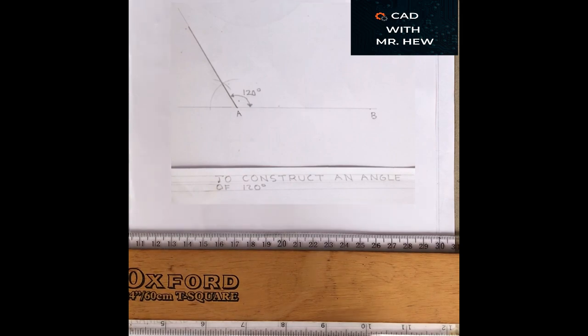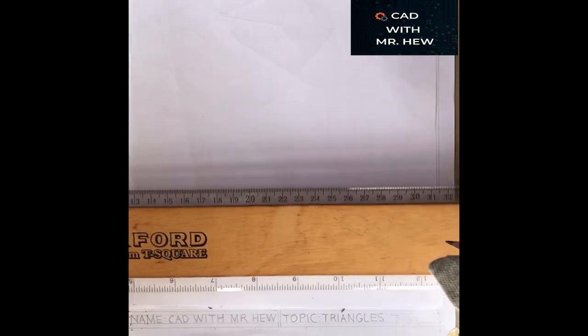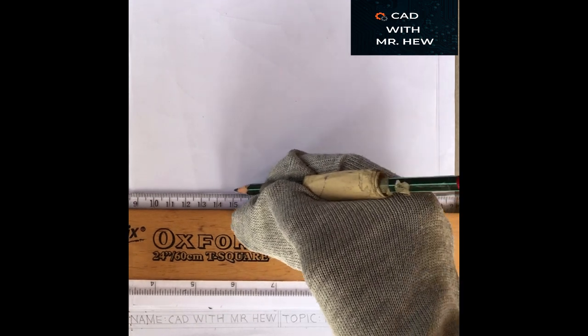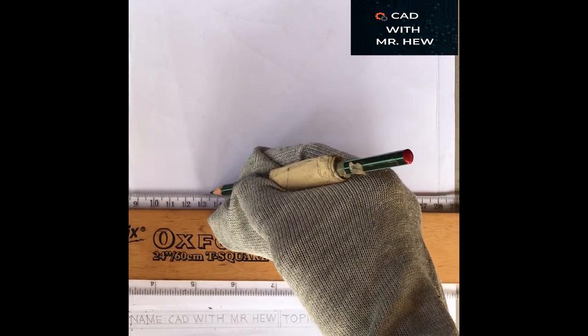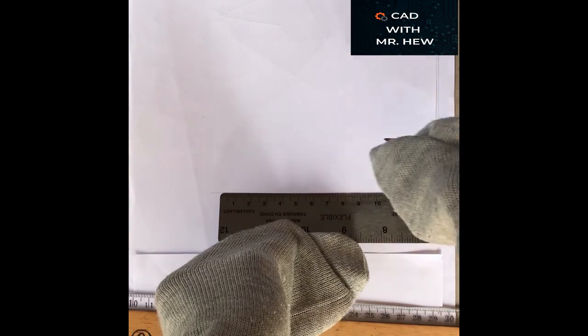In today's video, we're constructing a 120-degree angle. So we're going to use our T-square to draw the baseline AB. Then we're going to measure the length of the line AB. So we're going to use our ruler and pencil to measure 9 centimeters.